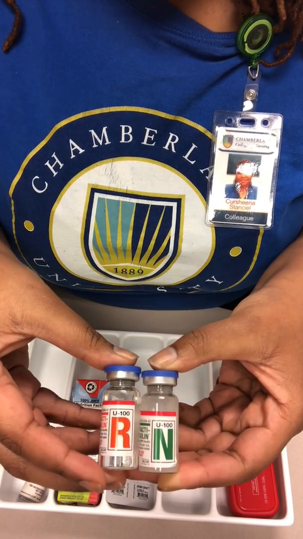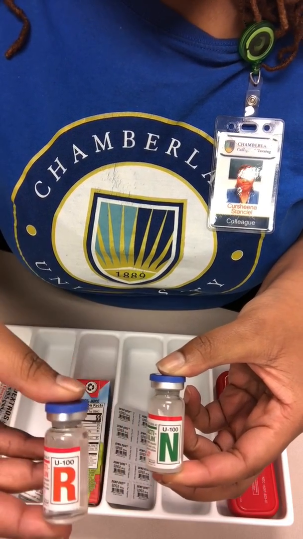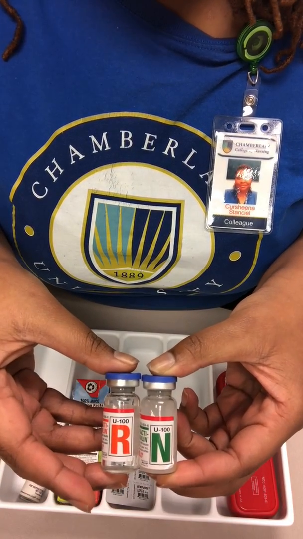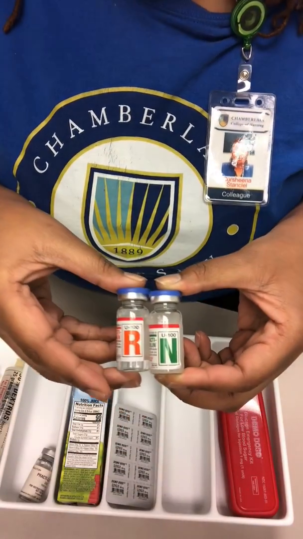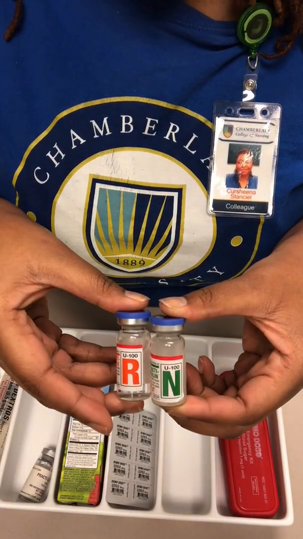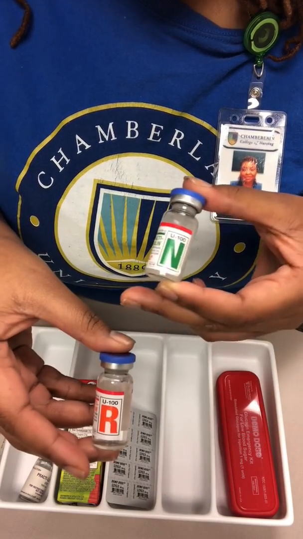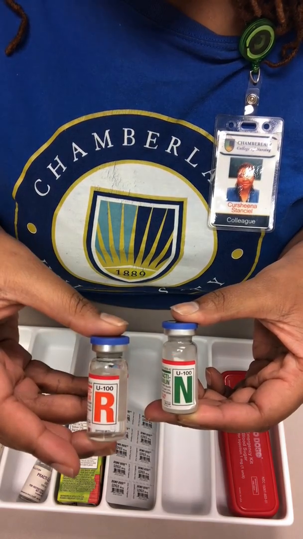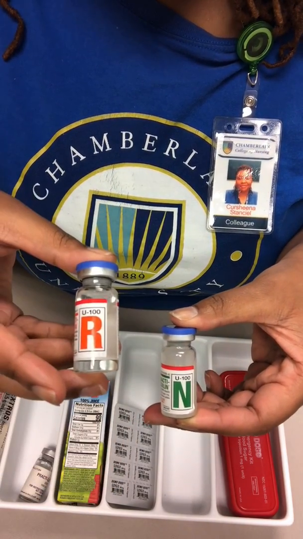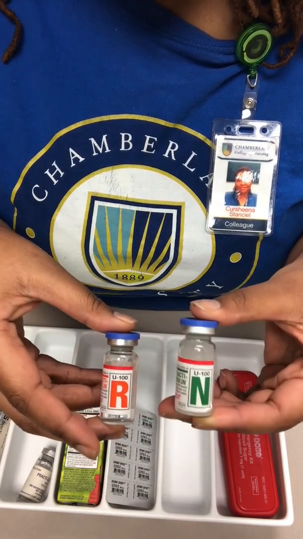So let's say that the physician ordered 10 units of NPH, 10 units of regular. I would have them tell me. They would inject 10 units of air into the NPH, then 10 units of air into the regular insulin, draw back 10 units of regular insulin, and then draw back 10 units of NPH.